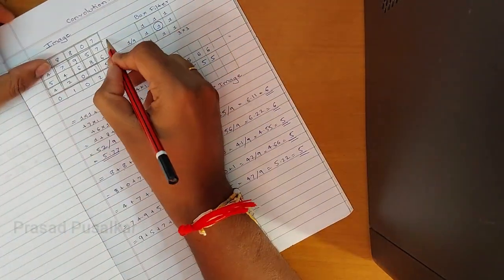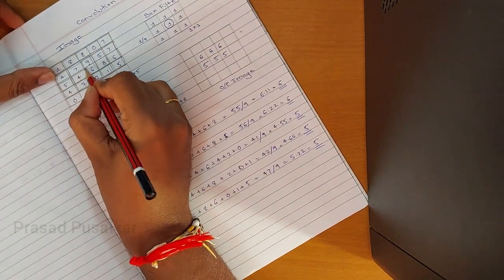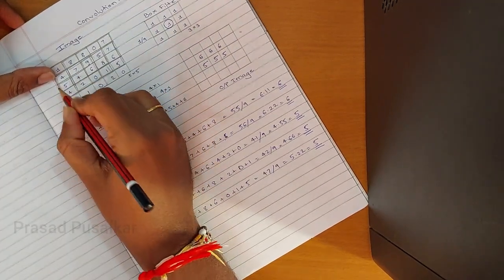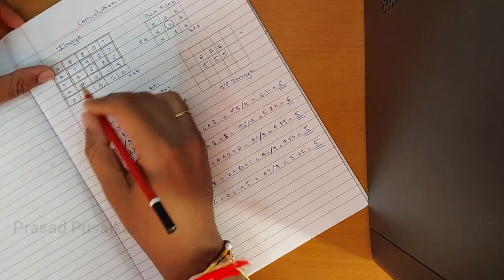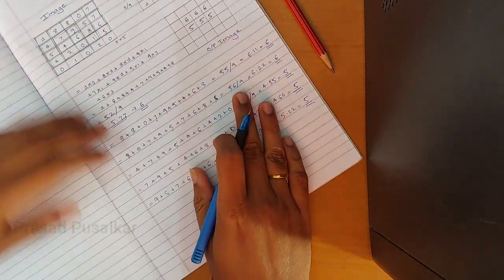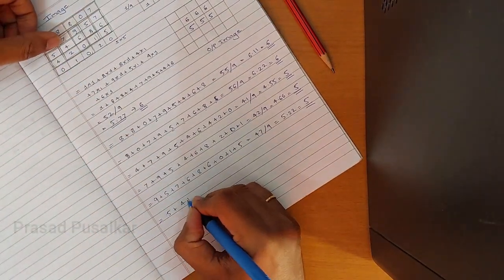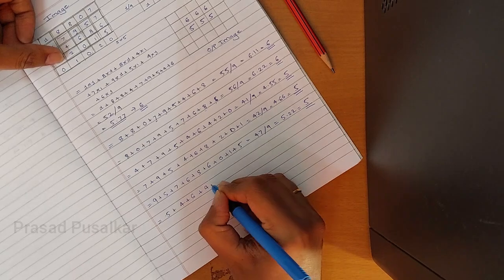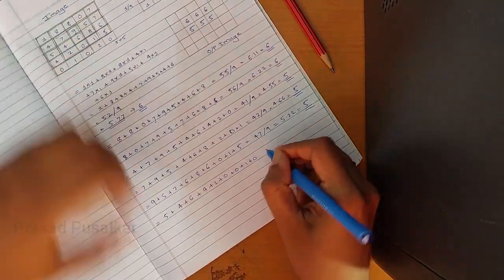Now again there is no column to go forward, so it will come one row down. Now the neighborhood will be this 3 by 3 neighborhood: 5 4 6, 4 2 0, 0 1 0. So 5 ones are 5 plus 4 plus 6 plus 4 plus 2 plus 0 plus 0 plus 1 plus 0.